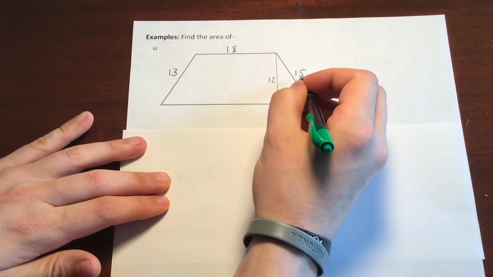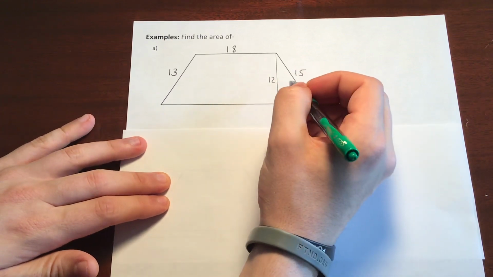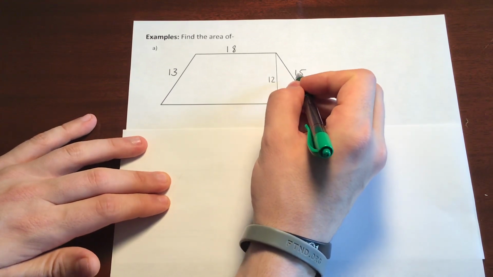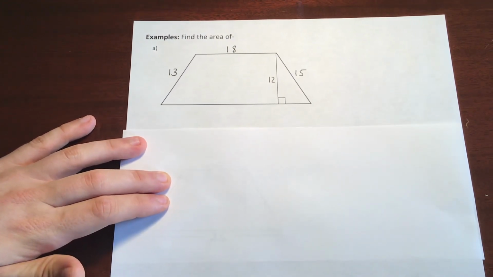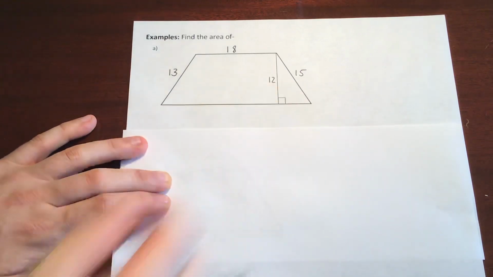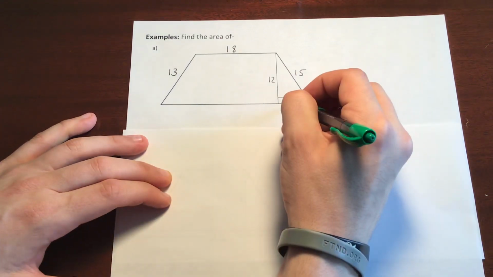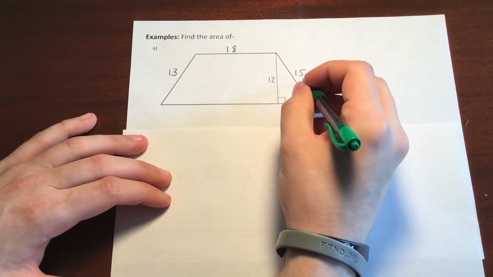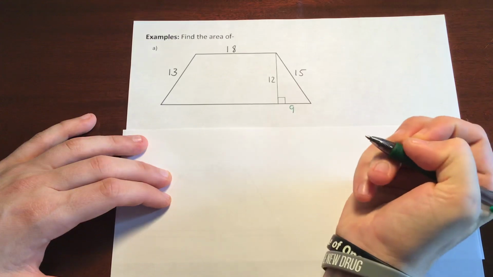We have 12, we have 15. I notice that both of these are divisible by 3. When I divide 12 by 3, I get 4. When I divide 15 by 3, I get 5. Should immediately be thinking 3, 4, 5 triangle, which has, for this case, a factor of 3. So down here, we have our 3, our 4, and our 5, and they're all multiplied by a factor of 3. 3 times 3 gives us 9.